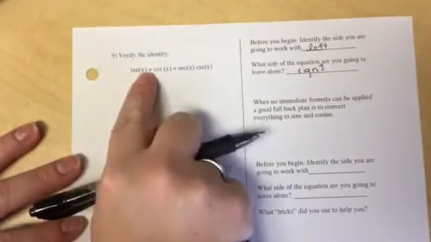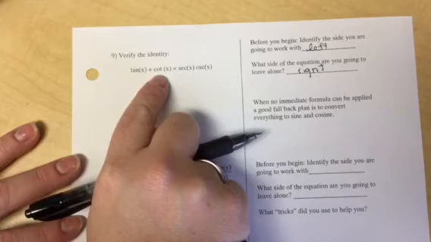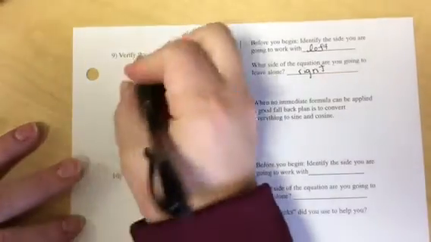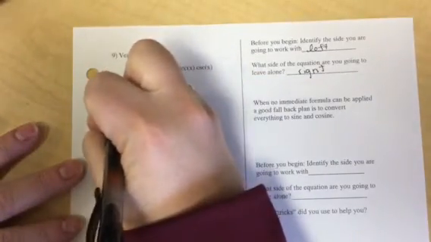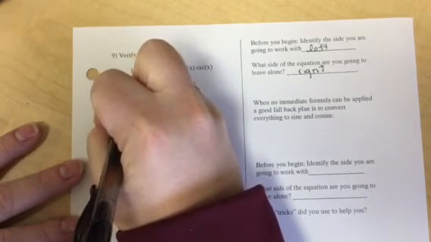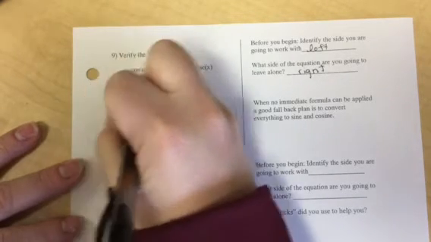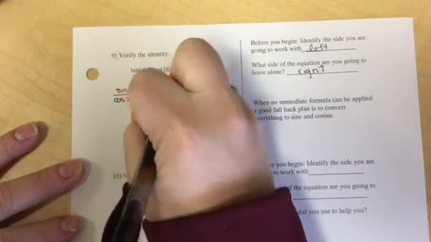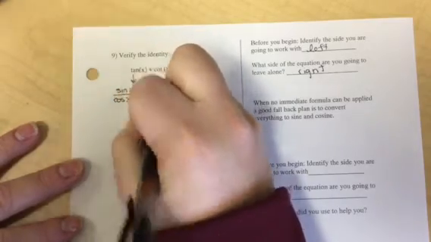So I'm going to start on this side. I cannot add tangent and cotangent together. They're not the same trig function, so I'm going to rewrite them. And when all else fails and nothing is squared, you should rewrite them in terms of sine and cosine. So I'm going to get sine x over cosine x plus cosine x over sine x.